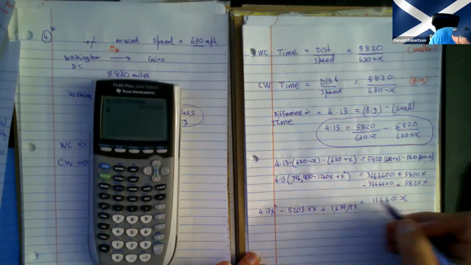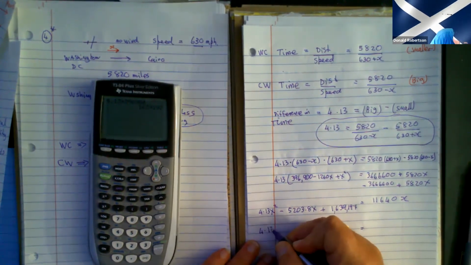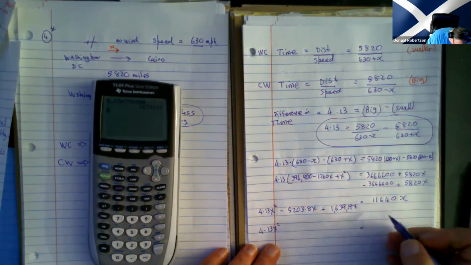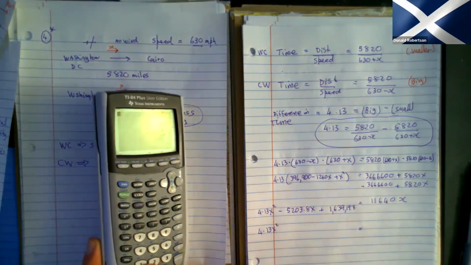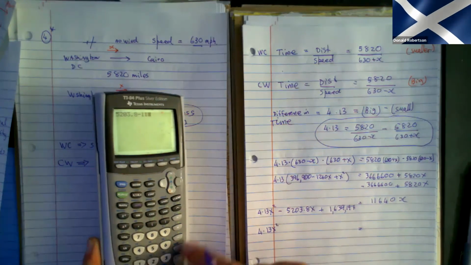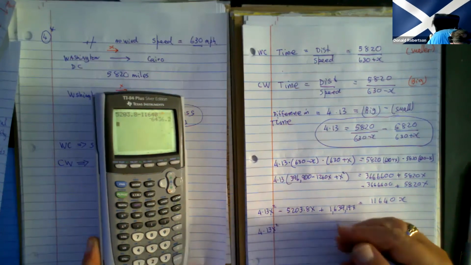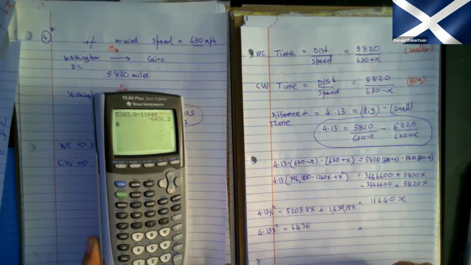If you then subtract this from both sides, you will get 4.13x squared. Let's put this guy together. We have 5203.8 take away 11,640. So you're going to get negative 6436.